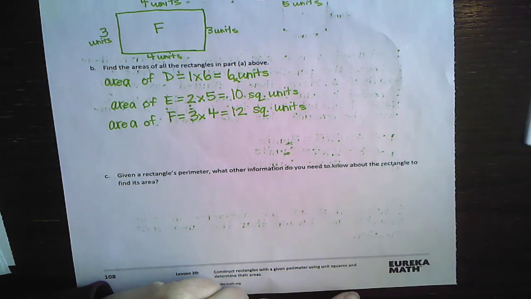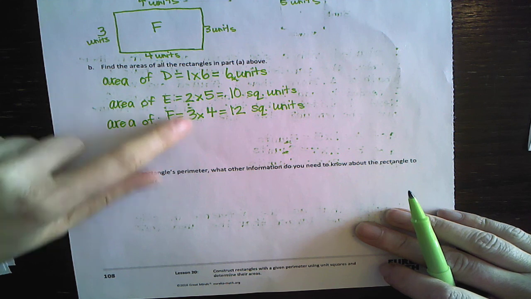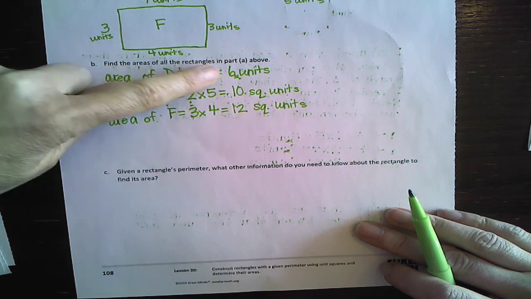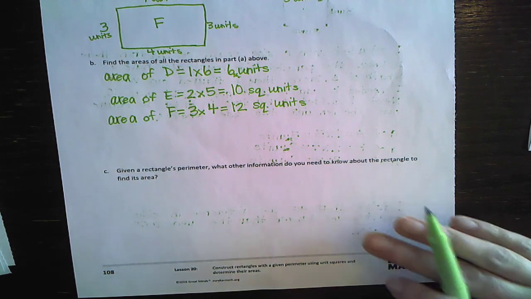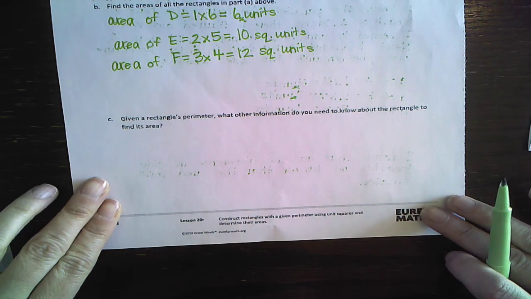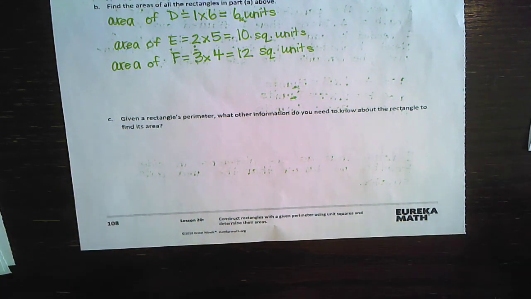No, because all of these have the same perimeter, but look at their areas. This area is twice as much as this one. So perimeter is not going to give us a whole lot of help as far as finding the area. So what do we need to know to find the area? Say it out loud. Yes, we need to know the side lengths.